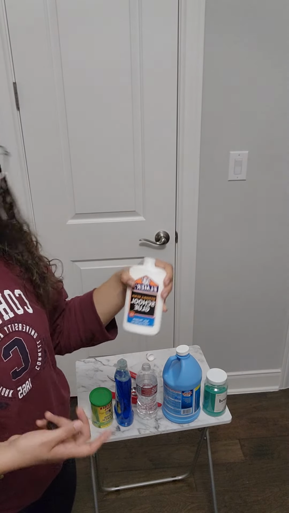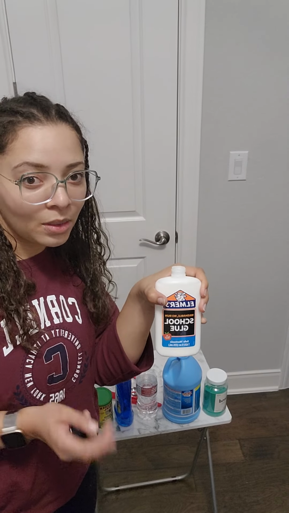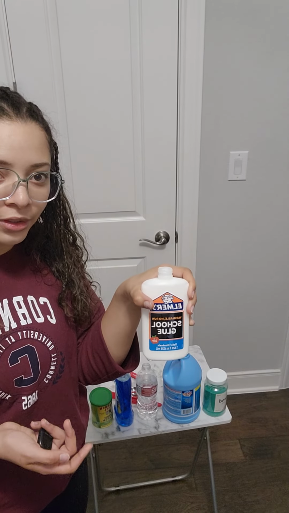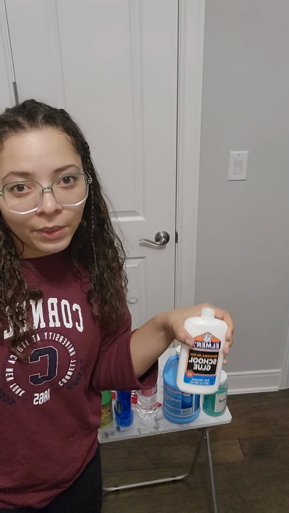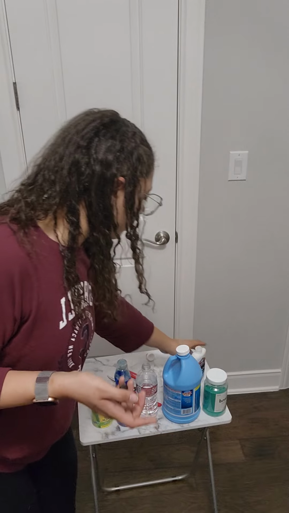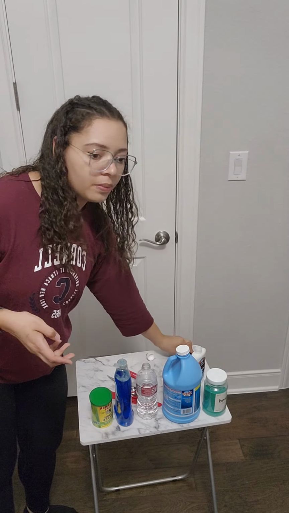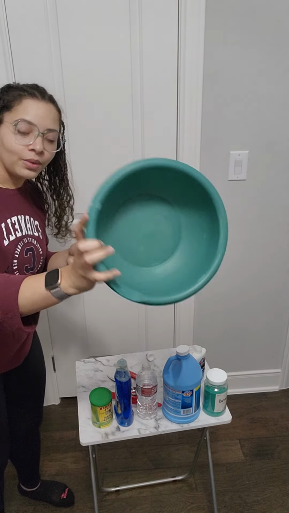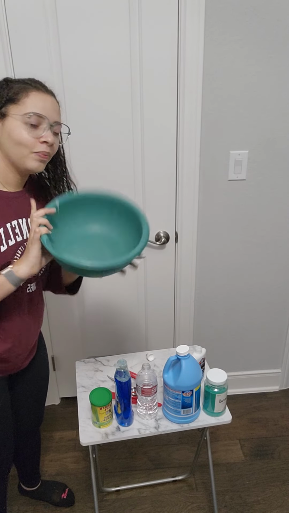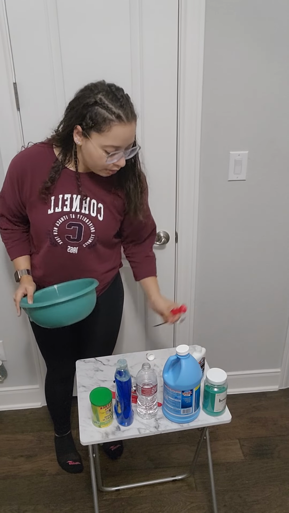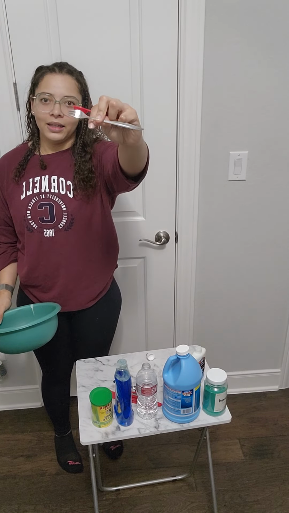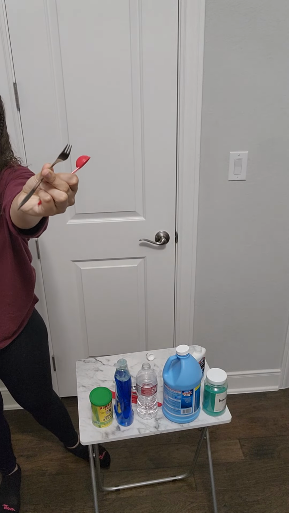And honestly, the fact that I even had Elmer's glue in my house was surprising to me, but some regular plain Elmer's glue, to which you can see I already took the lid off because I like to live life dangerously. Anyway, what we're gonna do is I'm gonna take this bowl, clearly empty, right? It's empty. And I have a little, technically this is a little dessert fork, but I'm gonna use it for mixing purposes, okay?